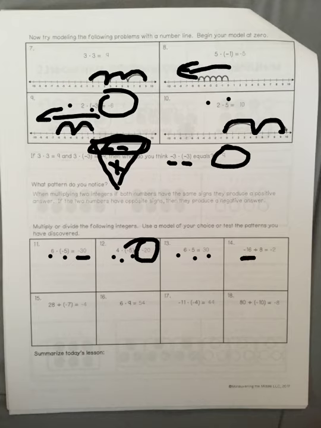It's negative 16 divided by 8. I have a negative and a positive. I get a negative 2. 28 divided by negative 7. Since I have a positive and a negative, I end up with negative 4. 28 divided by 7 is 4, and it's negative. This one's easy. It's just a positive. 6 times 9, I get 54.